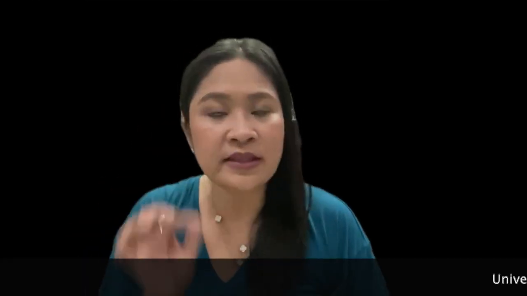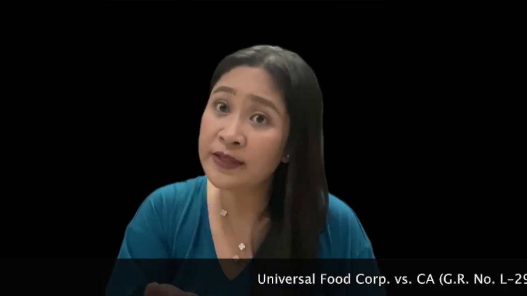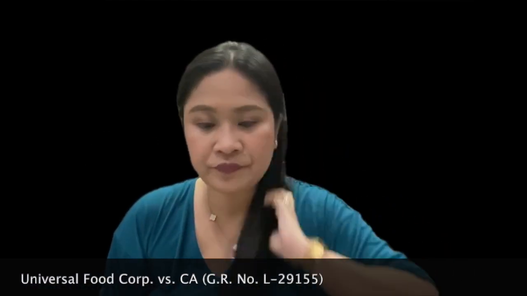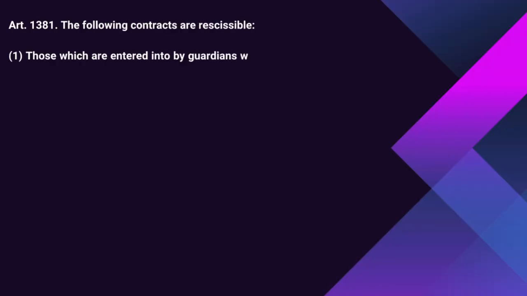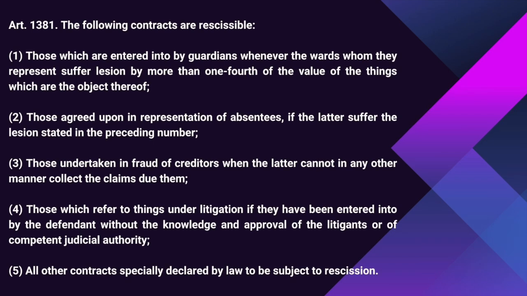Okay, so you read UFC versus CA because there the Supreme Court clearly explained the difference between rescission under this chapter and rescission under 1191. Okay, now let's move on to 1381. 1381 enumerates the different types or kinds of rescissible contracts. First, those which are entered into by guardians whenever the wards whom they represent suffer lesion by more than 1/4 of the value of the things which are the object thereof.